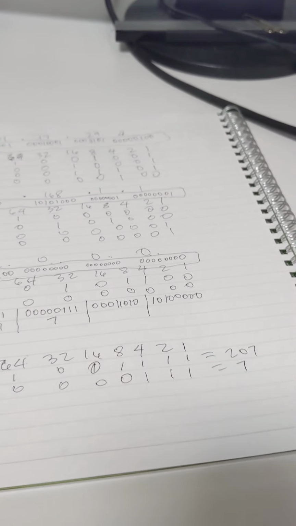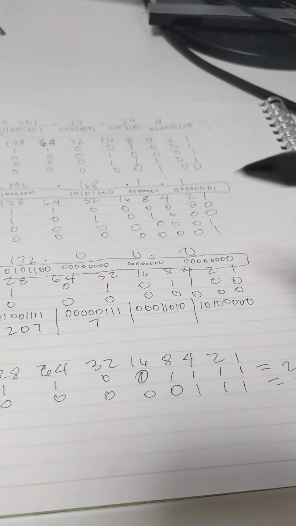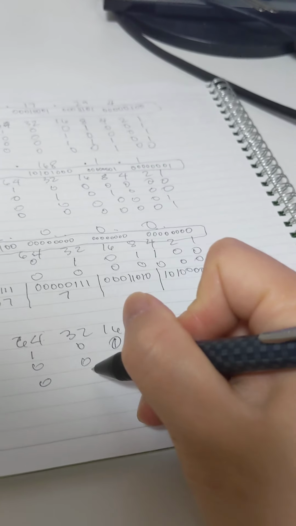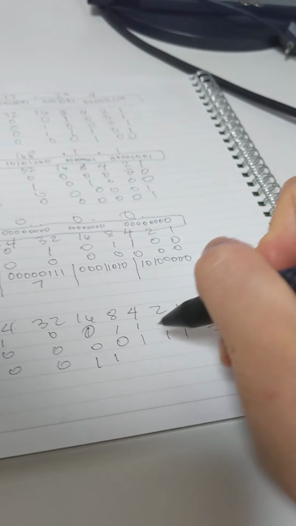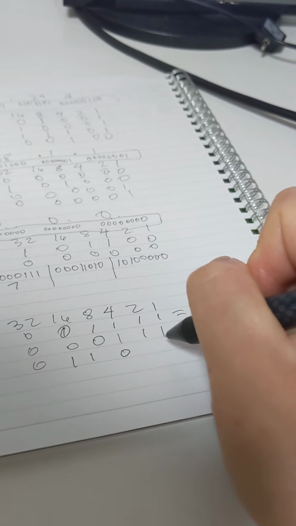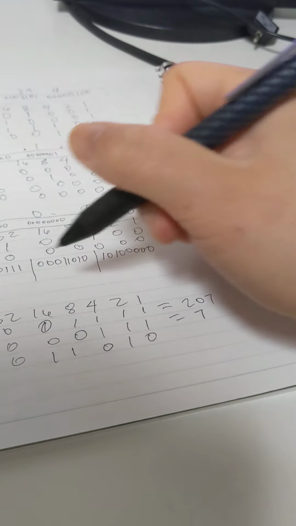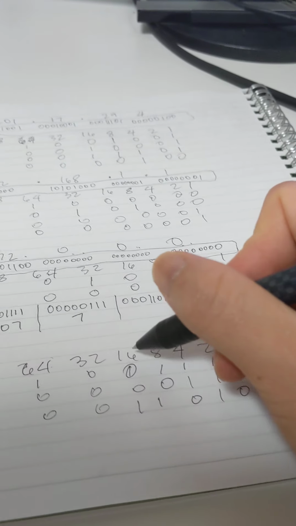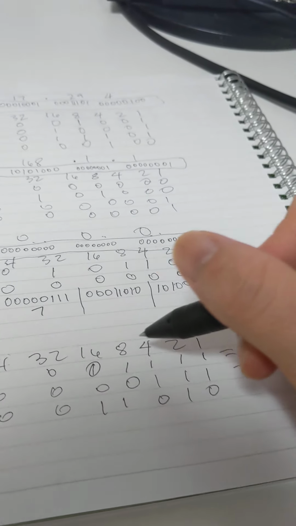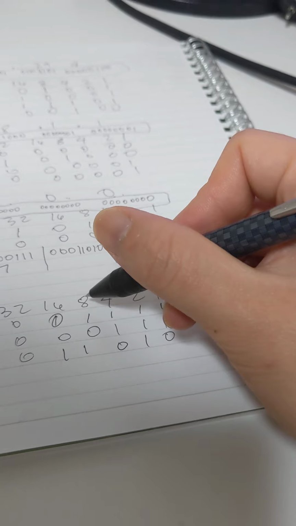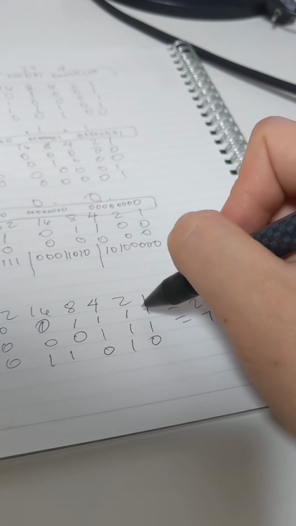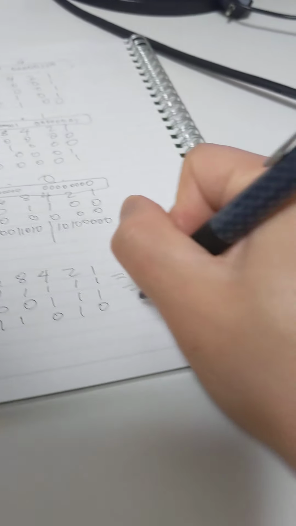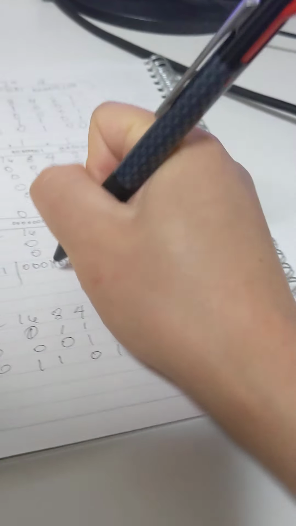And the next one is 0 0 0 1 1 0 1 0. So off, off, off, on. So 16 plus 8, 24, plus, this one's off, 24 plus 2, it's 26. 26.